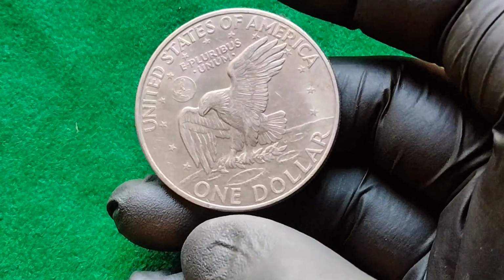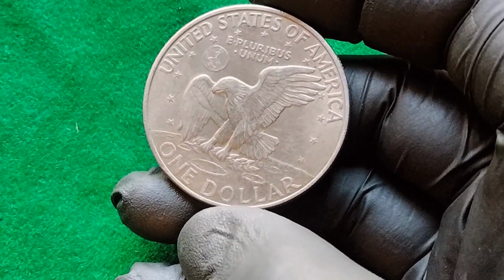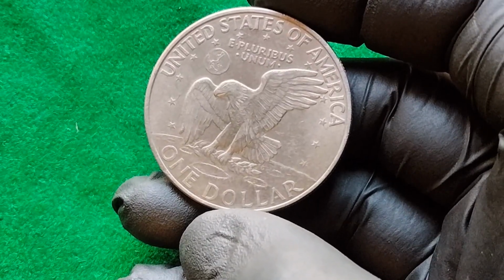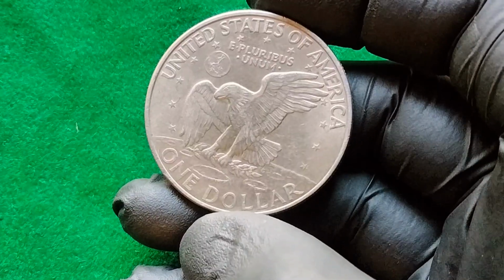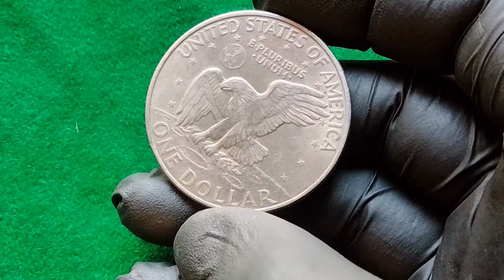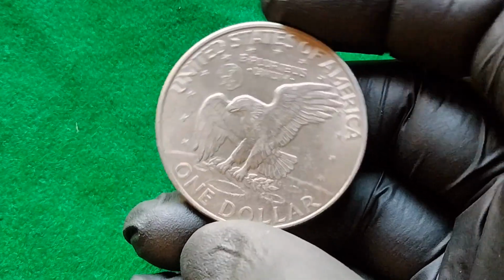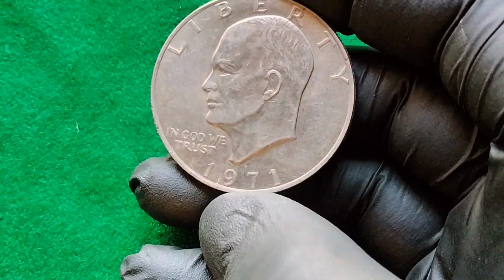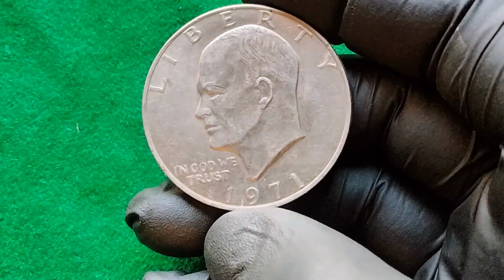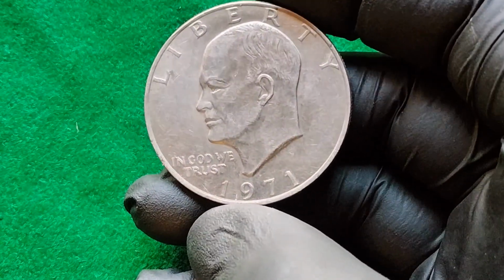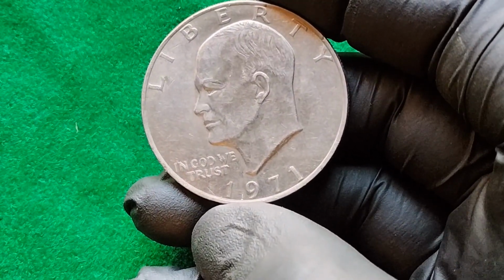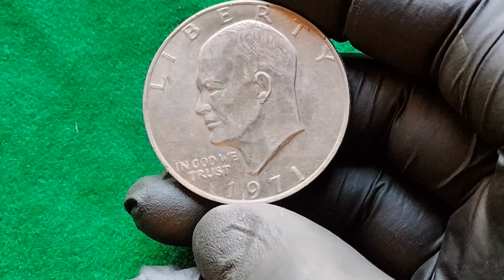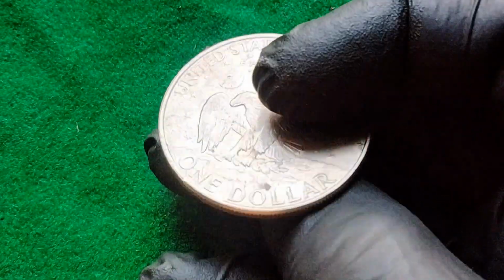The obverse front of the 1971 Eisenhower Dollar displays a detailed portrait of Dwight D. Eisenhower facing left. Above the portrait appears the famous American motto Liberty, while the national motto, In God We Trust, is placed near the neck of the president's portrait. The year 1971 appears at the bottom of the coin. The design was created by Frank Gasparo, who served as the chief engraver of the United States Mint and was responsible for several important American coin designs.